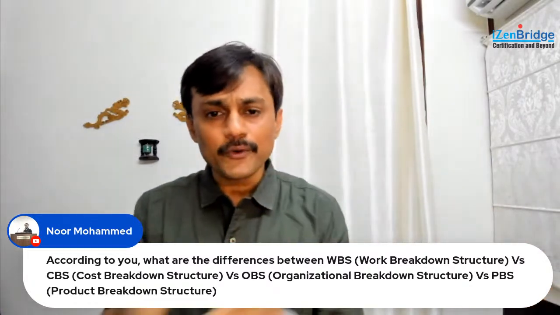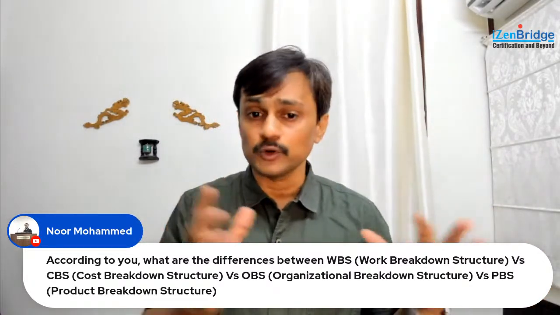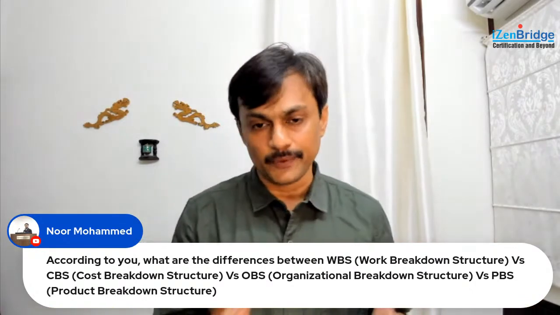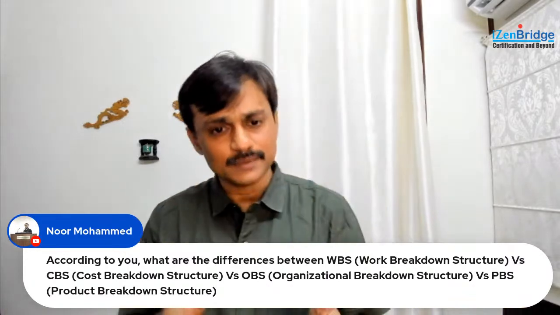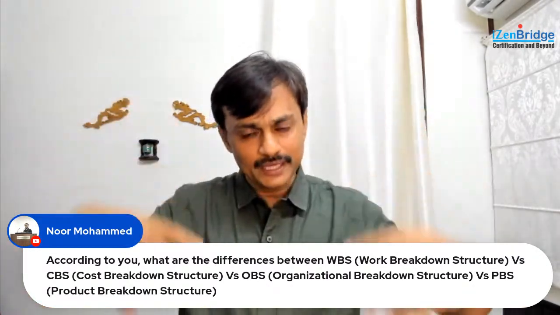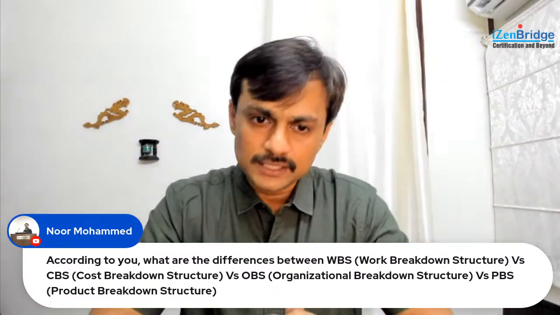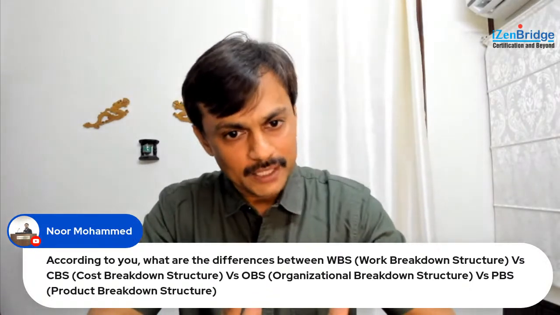Now, similarly, you may have a product breakdown structure. You may have a big product. There could be various elements in the product. You may break it down. You may say that I have a payment area, I have a customer interface, I have something else. And then you break it down in order to have a better understanding. That could be your product breakdown structure.